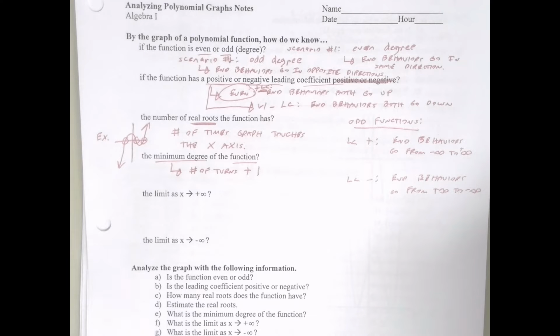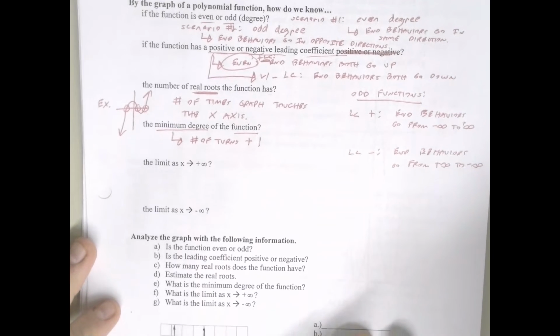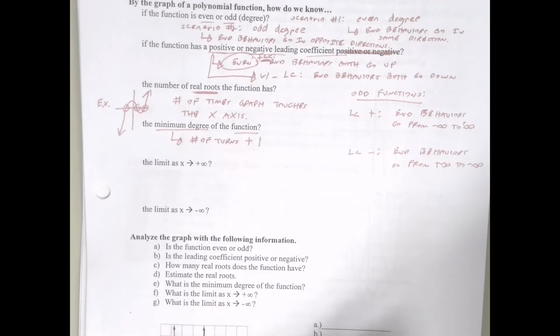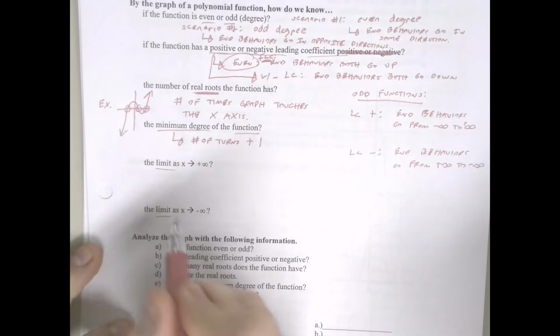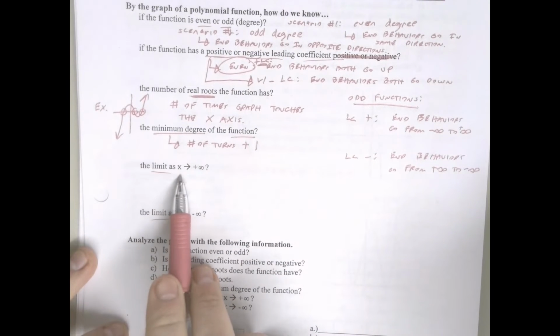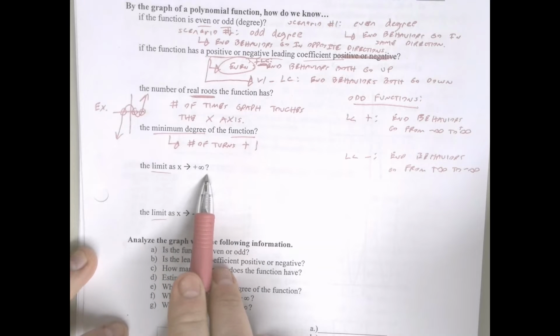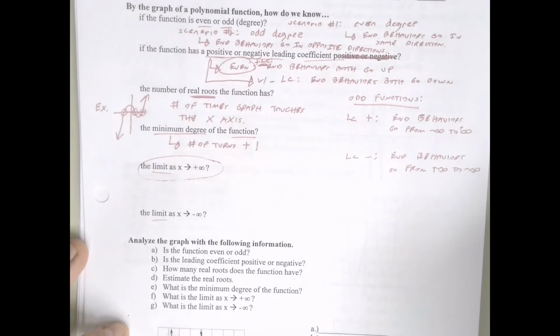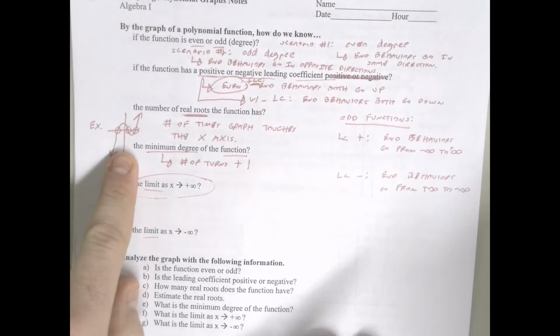Now, the last thing you're going to want to know for any poly is this concept right here. What is the limit as x approaches positive infinity? That is fancy wording, but it's a simple concept. Let's go back to this same graph.